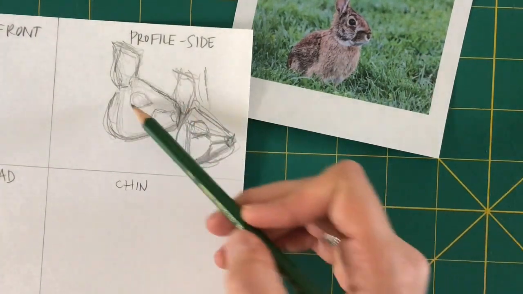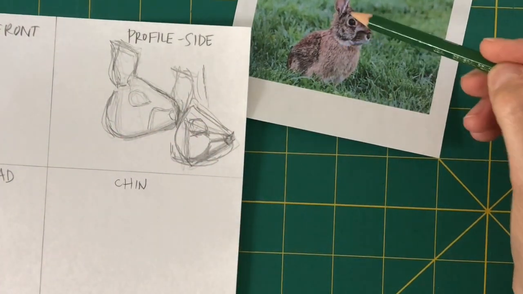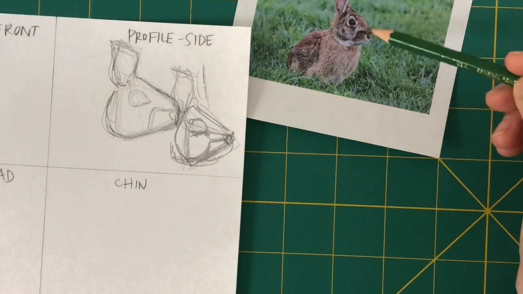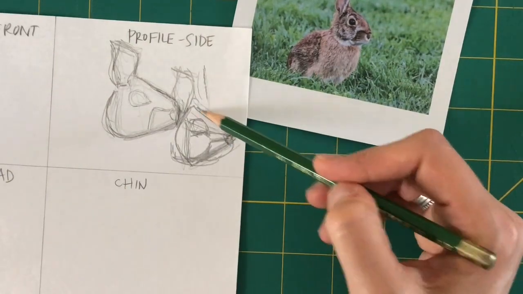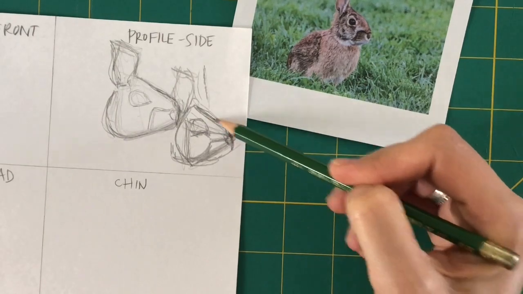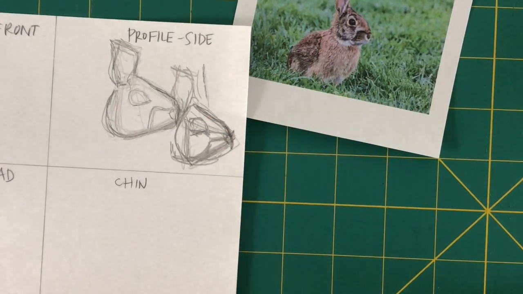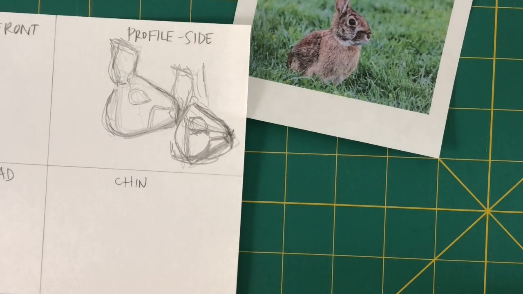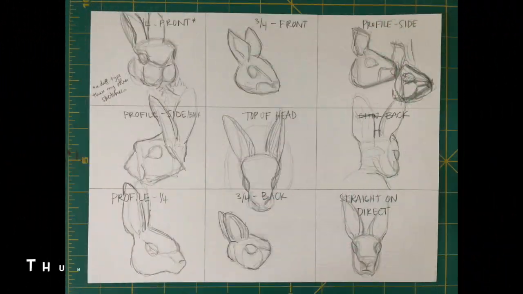You're getting a feel for it by focusing, like I said, on the major shapes. Maybe this angle isn't quite right. It's a little severe here, so I can just tweak by going in a little harder. Okay, that's thumbnails, that's it. Let's give it a shot.